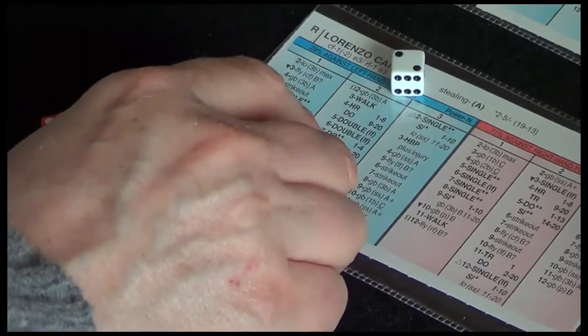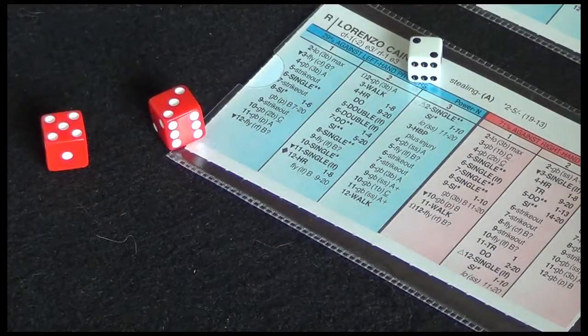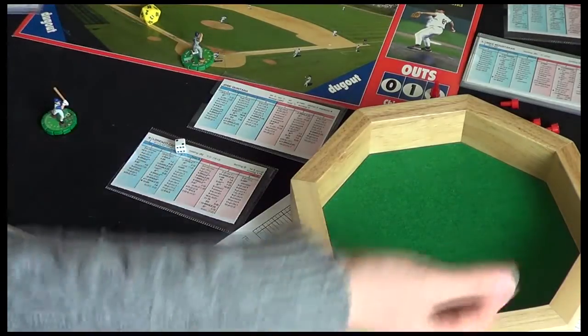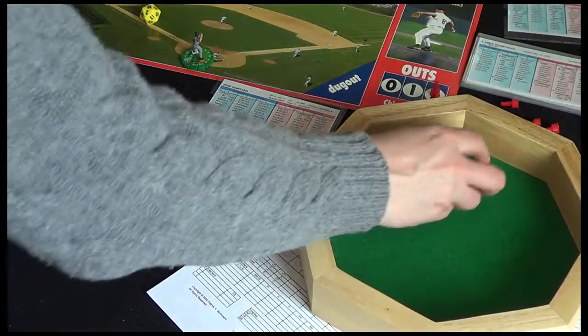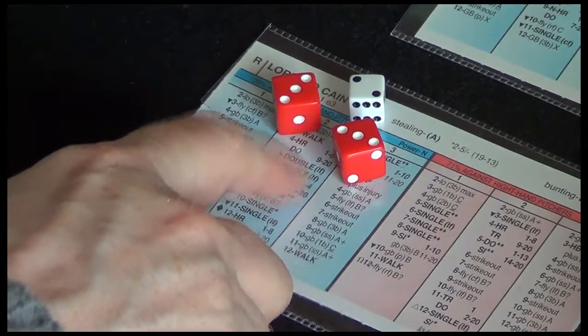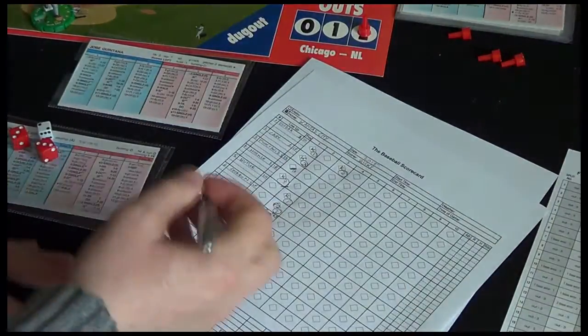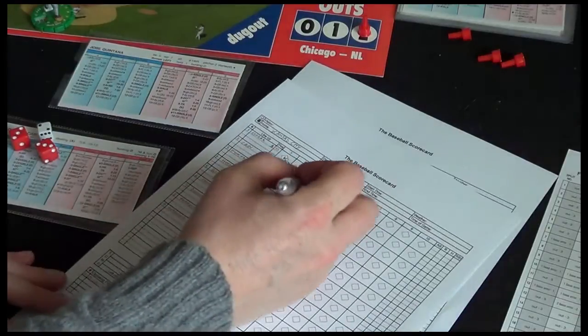Yeah, a 4 would be nice. 4, 5, 6, 7, 8. Any of those values. Yeah, this could be a good hit. Downside is we're on 2 outs already. It's a 6. And it's a double. Shame there's no one on base. Remember, the hitter can't try and take extra bases. A double's a double.